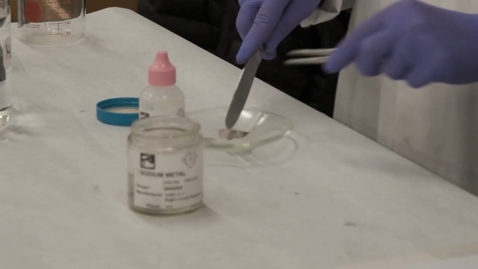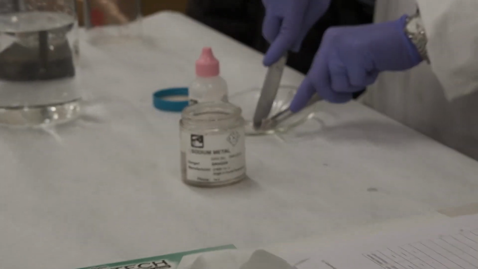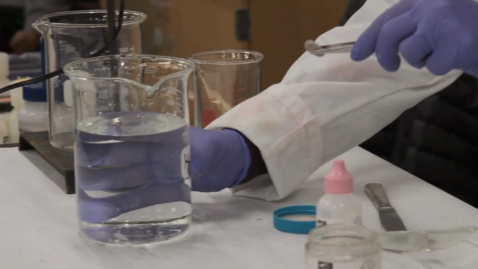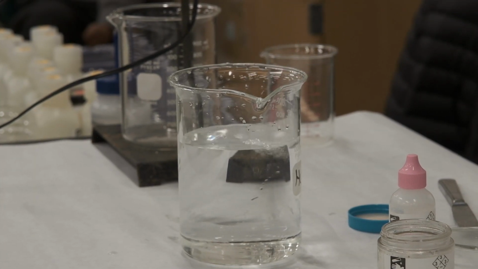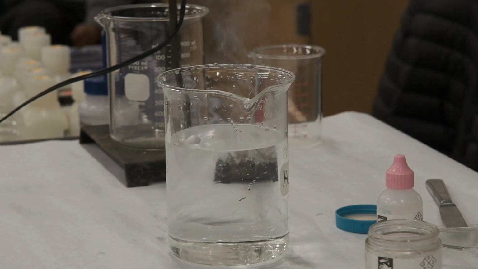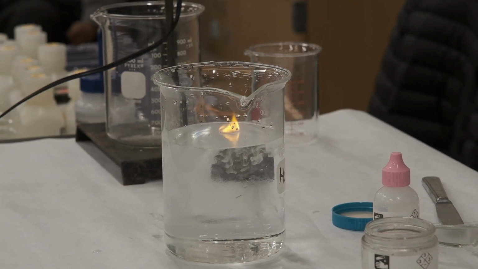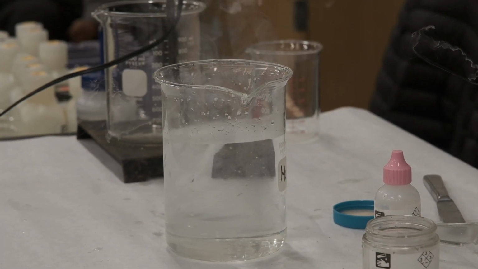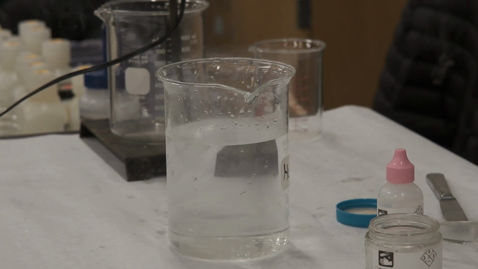So let's see what happens if sodium, a piece of metal, and I'm going to cut even smaller because it can be dangerous, is placed in a beaker full of water. Ready? So we see the hydrogen, and it even catches fire because we not only form hydrogen, but we also develop heat. And I should tell you this story.